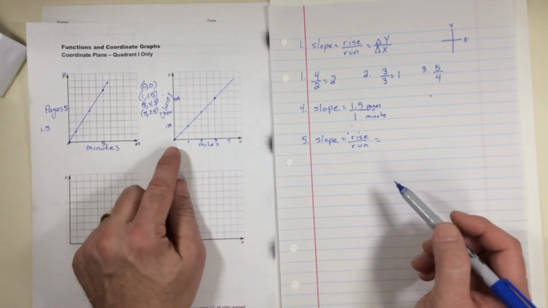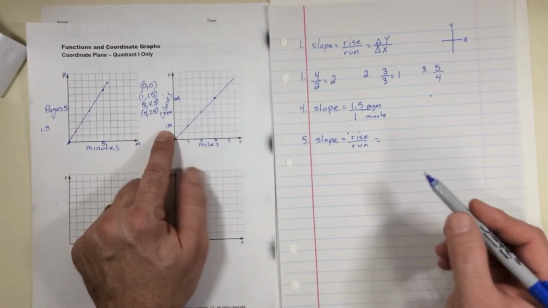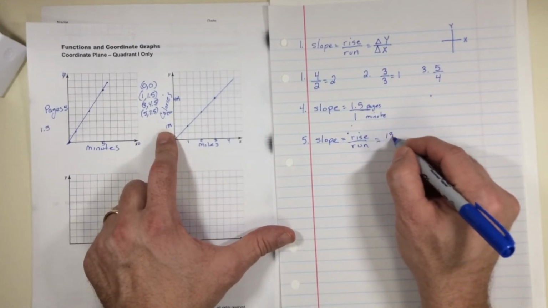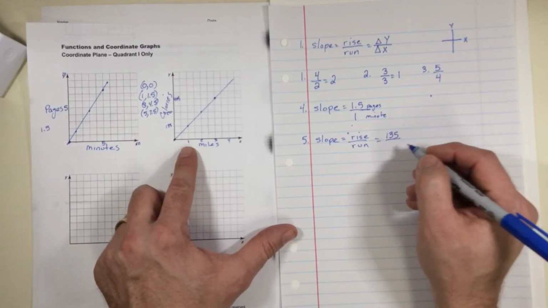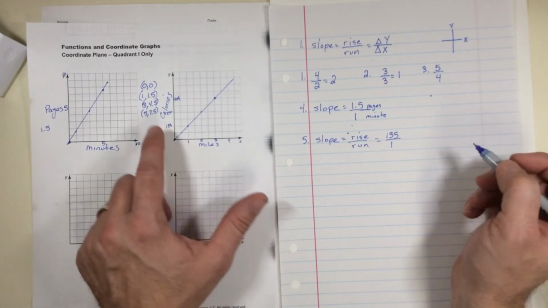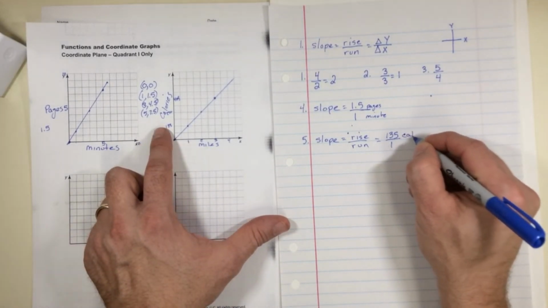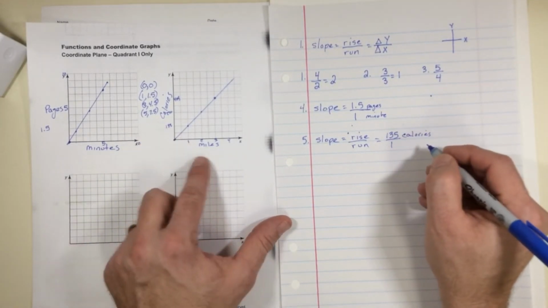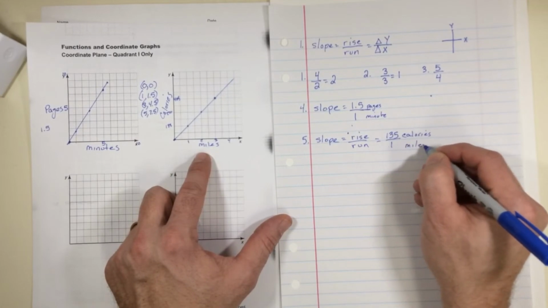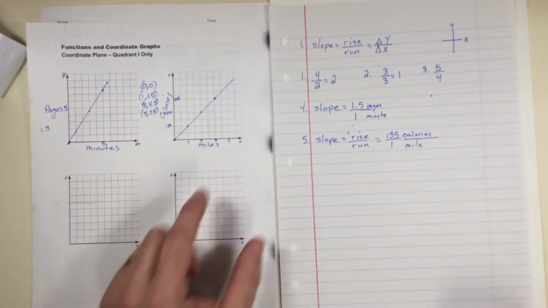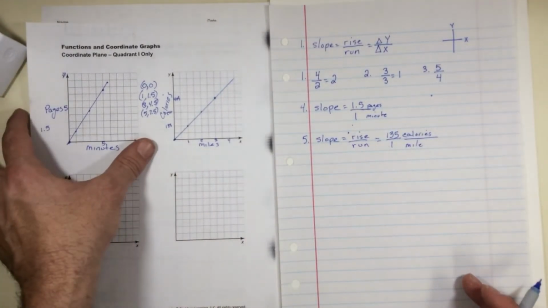So make sure that we're counting. It goes up 135 and over 1. So 135 calories for 1 mile is our interpreted slope.